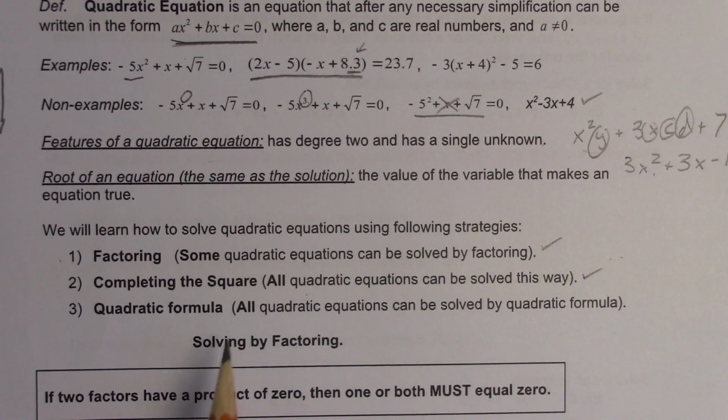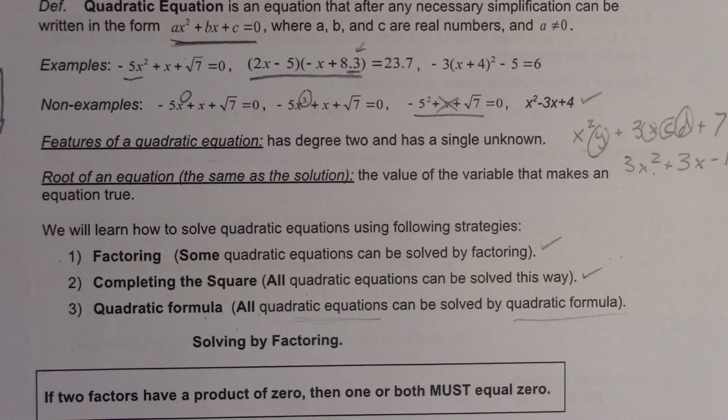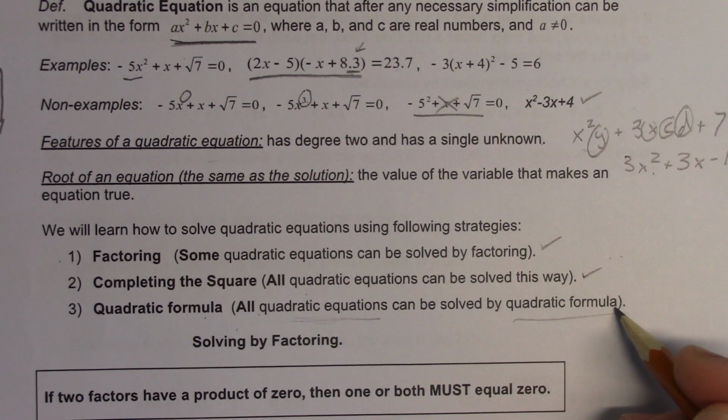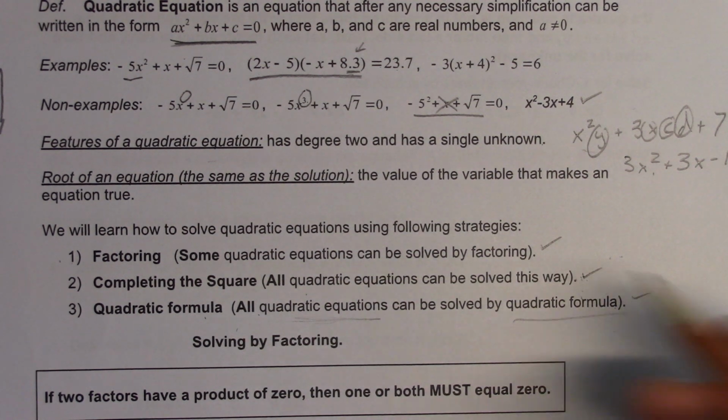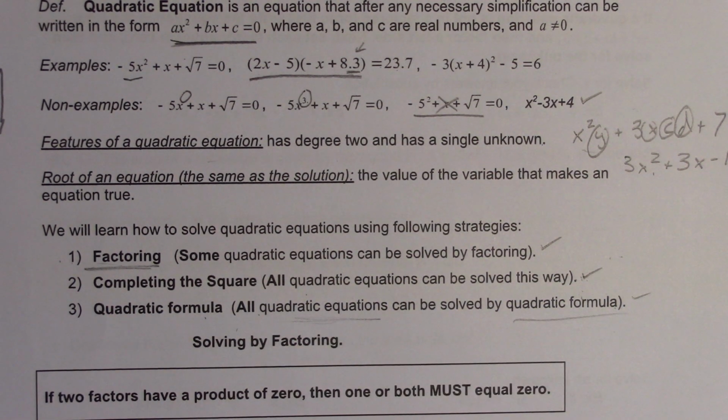And then quadratic formula, this is also another way that we can solve all quadratic equations by using a simple formula. All right, so I say simple, but it's kind of complicated, the formula, but we're gonna learn it this way. And it's nice to have these 2 other methods because you can always use them to double check your factoring.